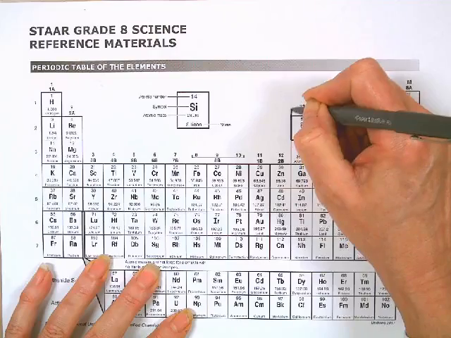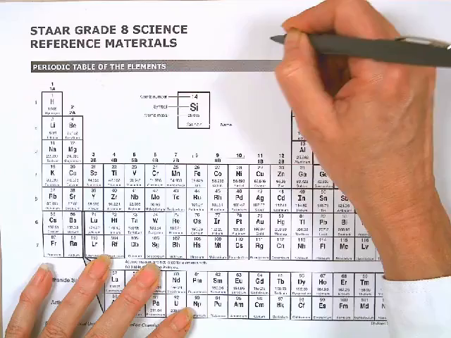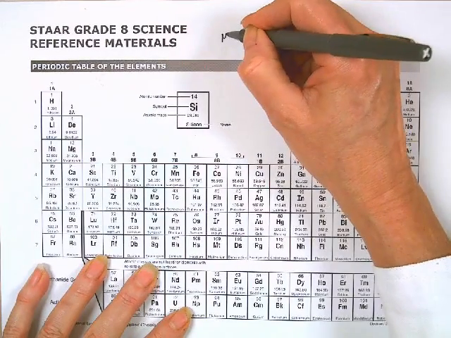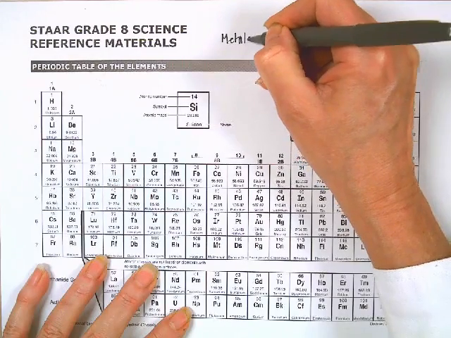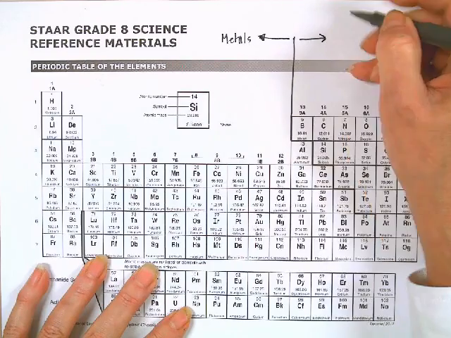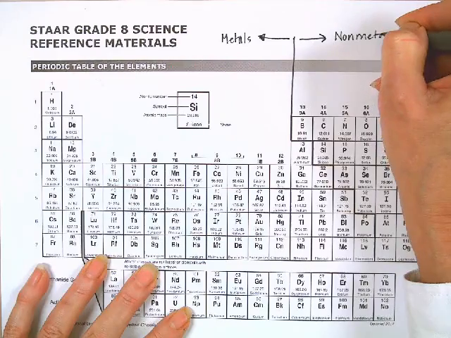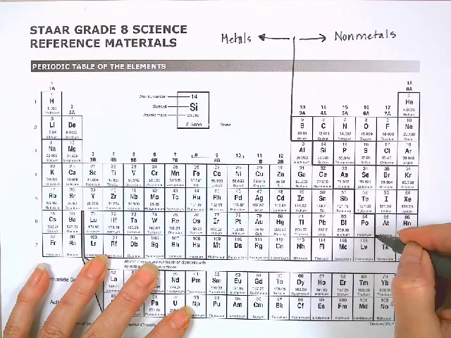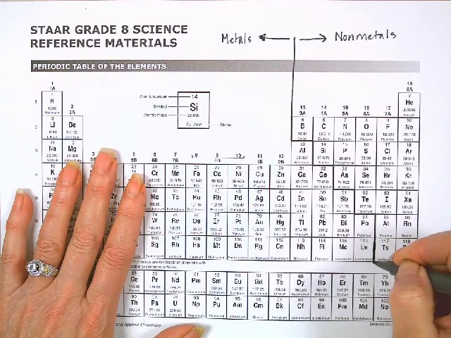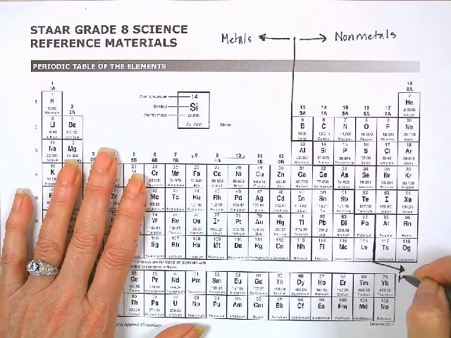We're going to extend it up here a bit to make sure that we understand that to the left of the stair step are the metals. To the right of the stair step are the nonmetals. And touching the stair step, where I'm going to extend this one a little bit further to the bottom so I have room to write, are the metalloids.